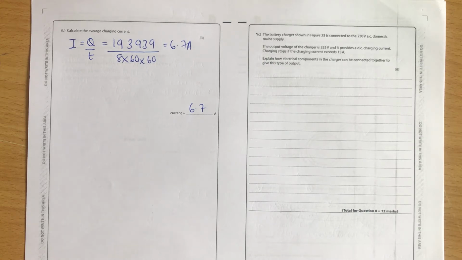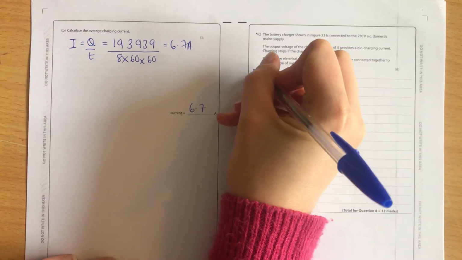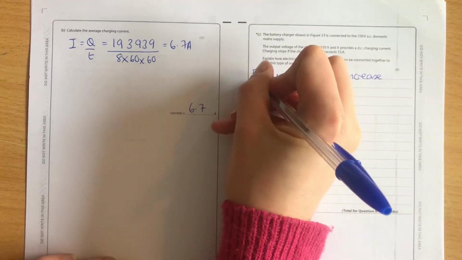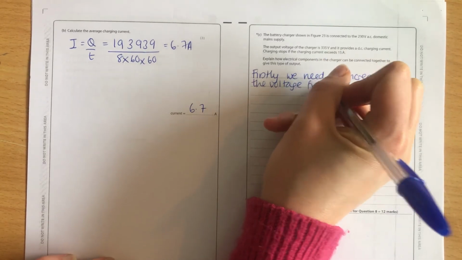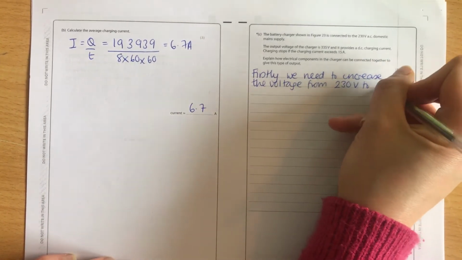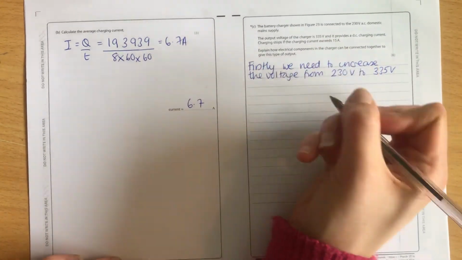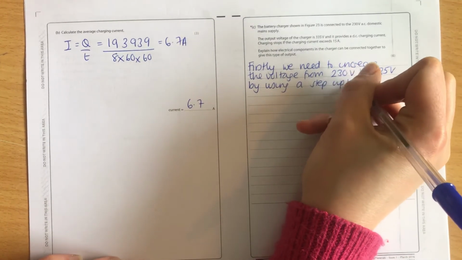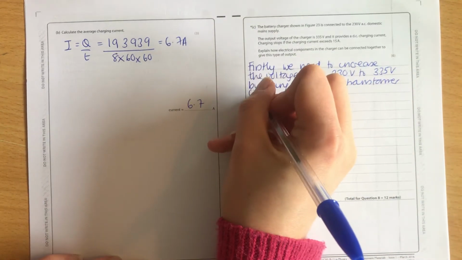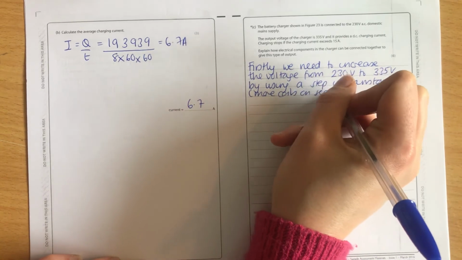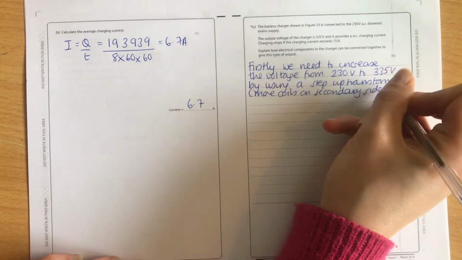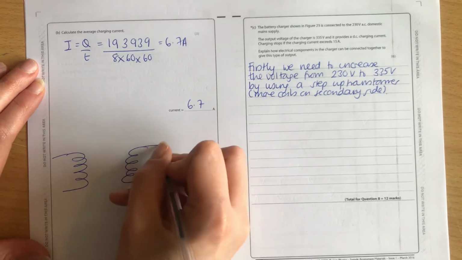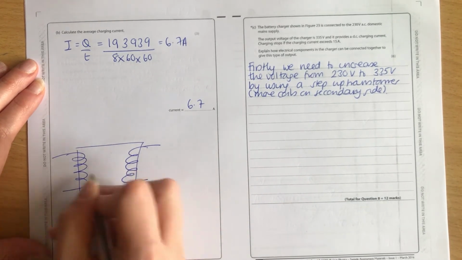So you're looking for 3 components here. Now the first thing we need to do, firstly, we need to increase the voltage from 230 volts to 330 volts, and to do that we use a step-up transformer. And I'm going to say that means more coils on the secondary side. Remember a transformer, we've got a coil on one side, the primary coil, and then we've got a coil on the other side, a secondary coil, usually with an iron core. And these 2 coils aren't connected at all.